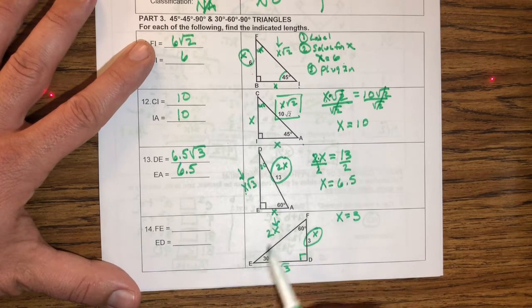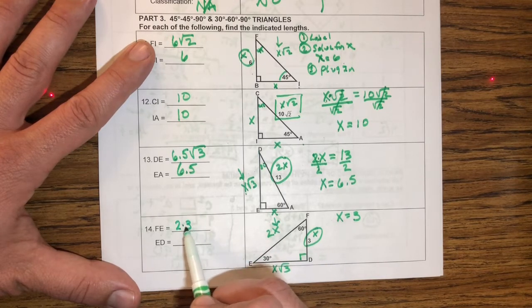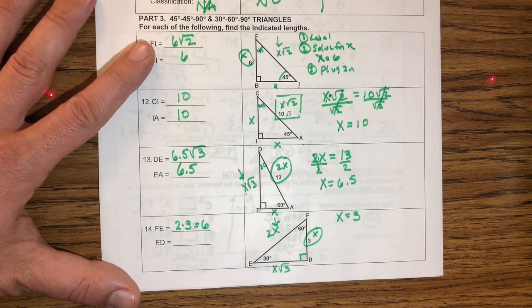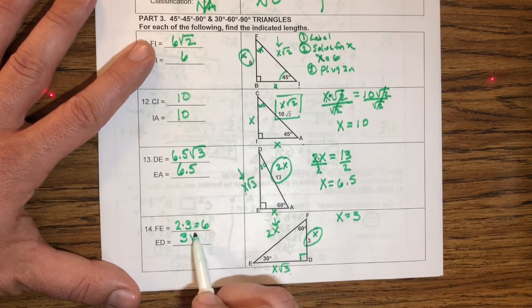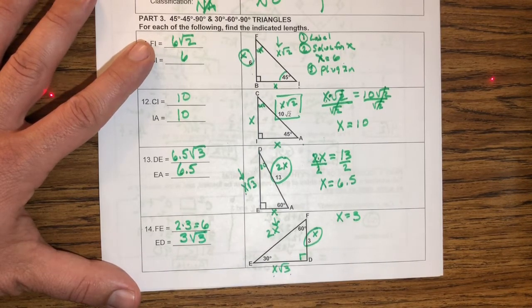From F to E, 2x. 2 times 3, which is 6. E to D, x square root of 3. And x is 3, so we have 3 square root of 3.